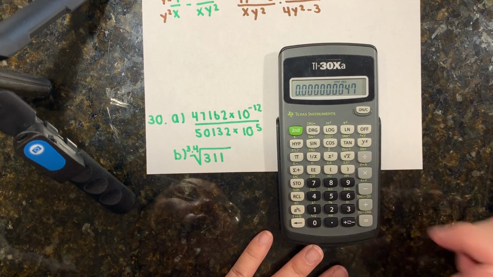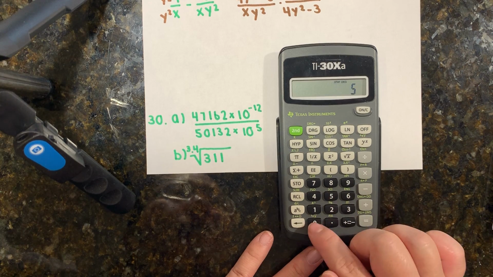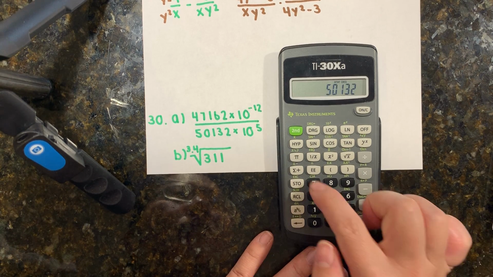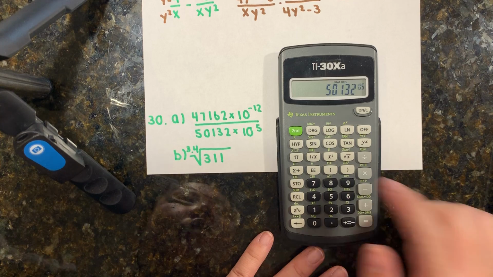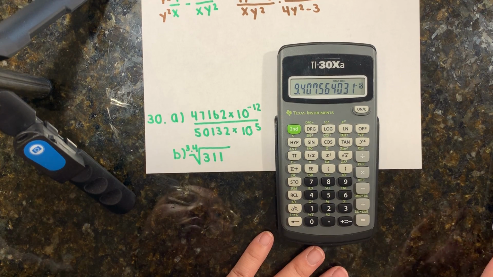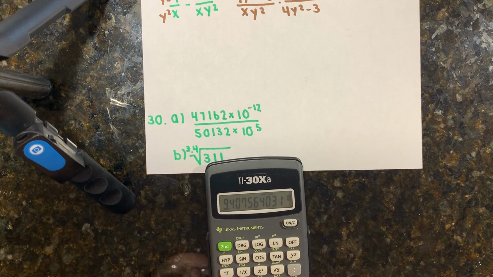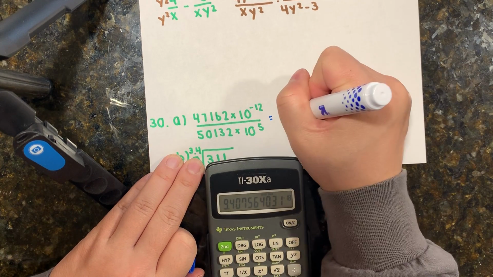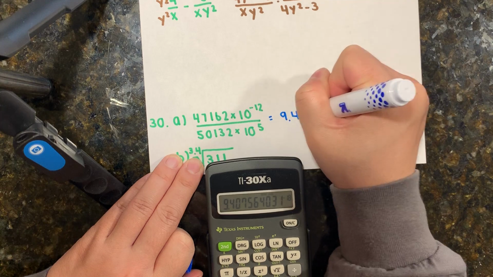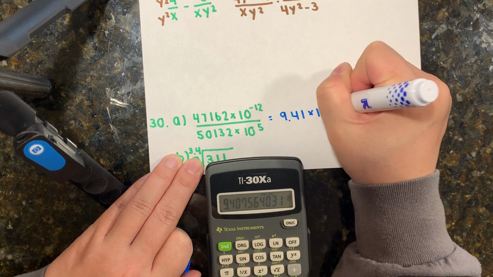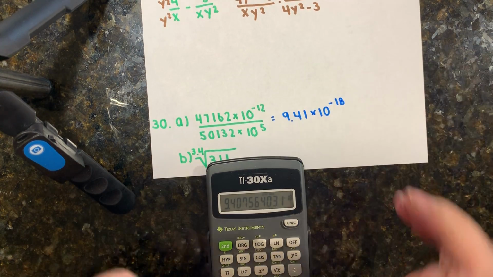Now you're going to divide that by 50132, EE5, so 10 to the 5th, and that's equal to. Now that gives it to us in scientific notation. So it says that our answer is going to be 9.41 times 10 to the negative 18.